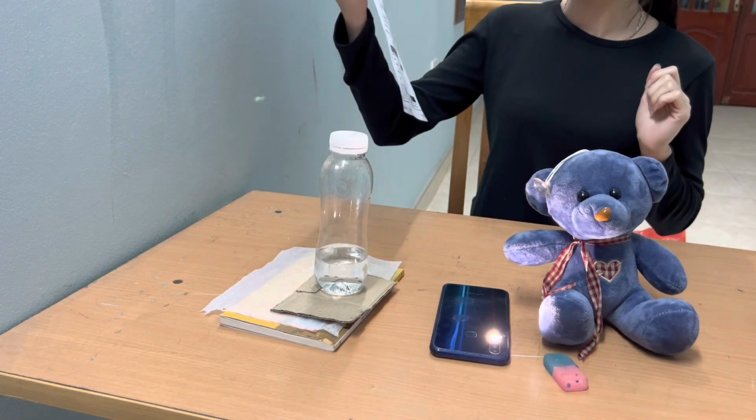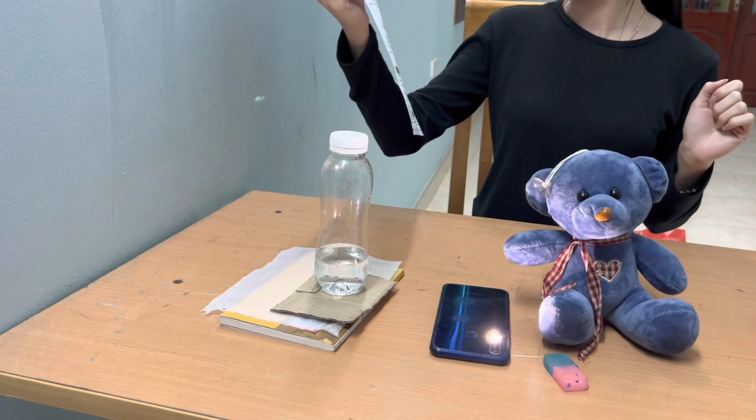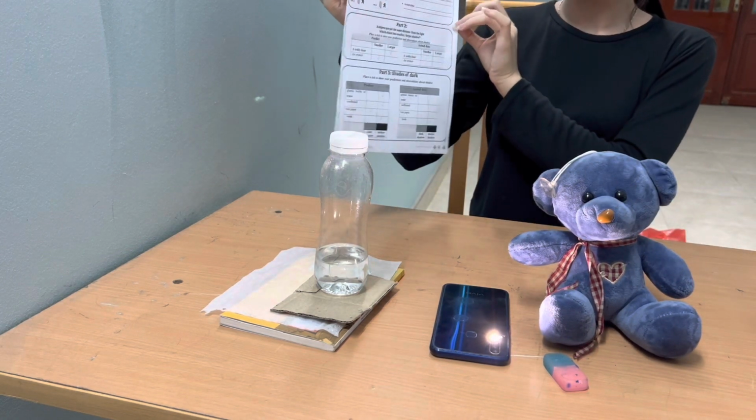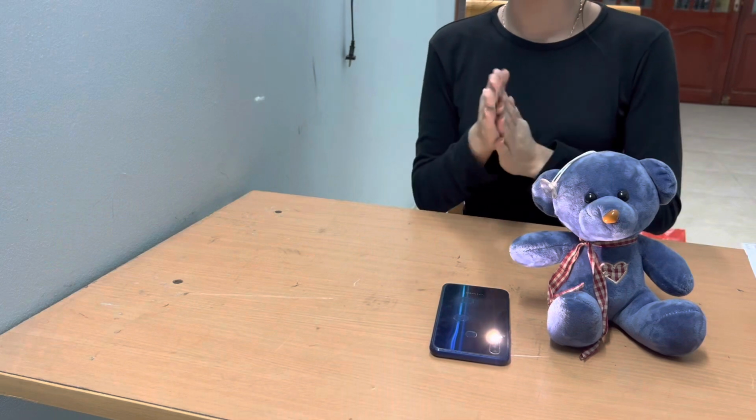Now, let's focus on part 1, session 1, how a shadow is made, and session 2, how to make the shadow of the teddy bear larger. To see the shadow clearly, I will turn off the light. Okay, session 1, how a shadow is made. Now let's try. I will put the bear behind the flashlight.